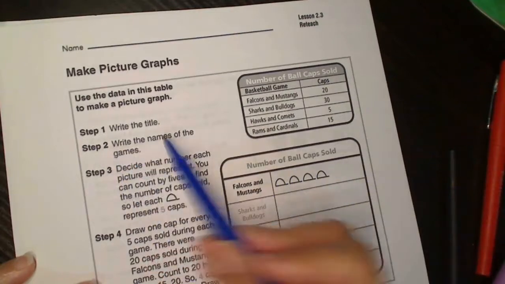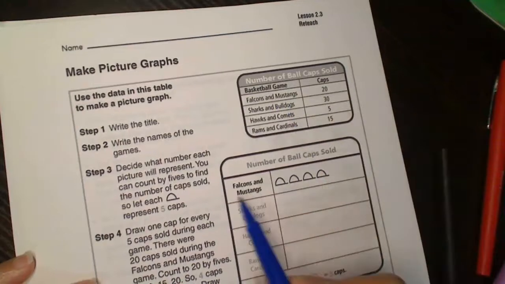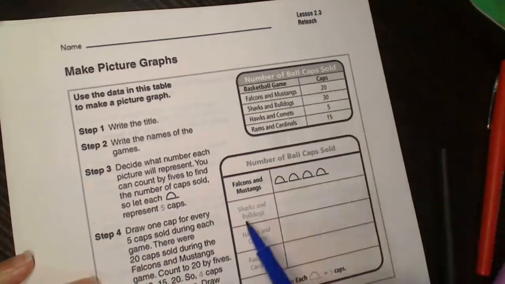Then it says write the names of the games. And we have Falcons and Mustangs right here. Sharks and Bulldogs right there.